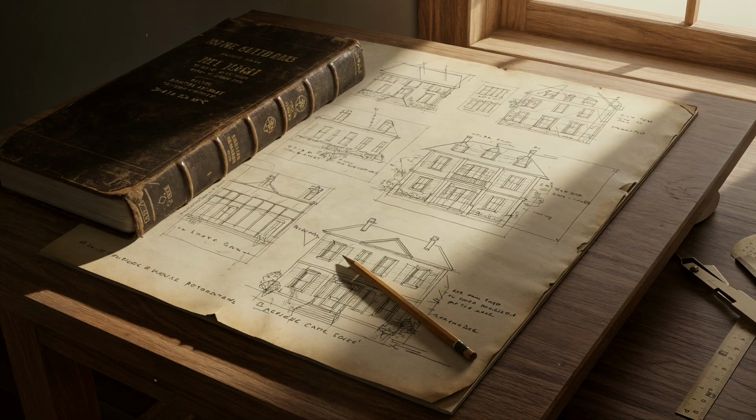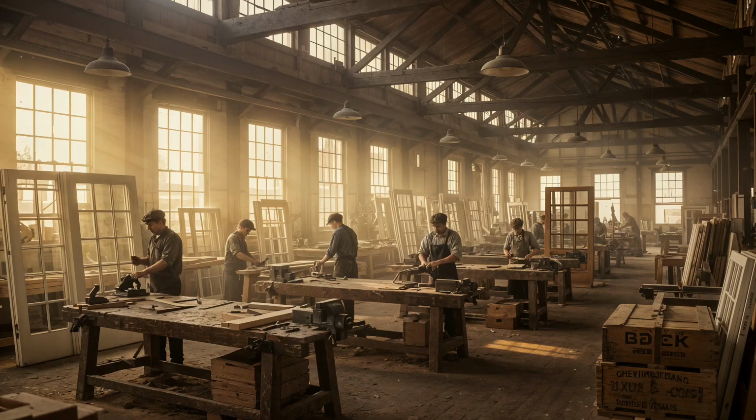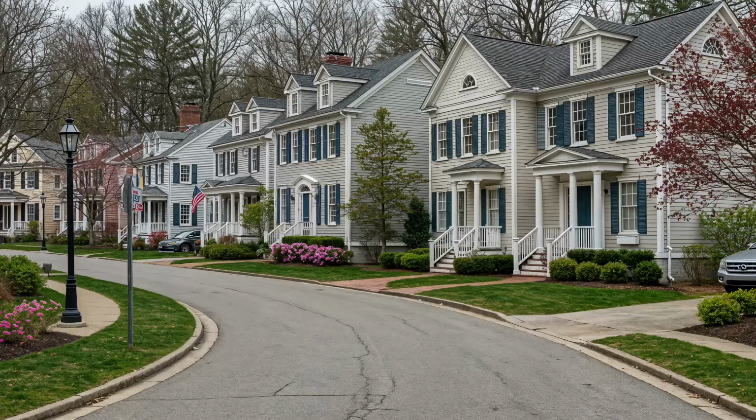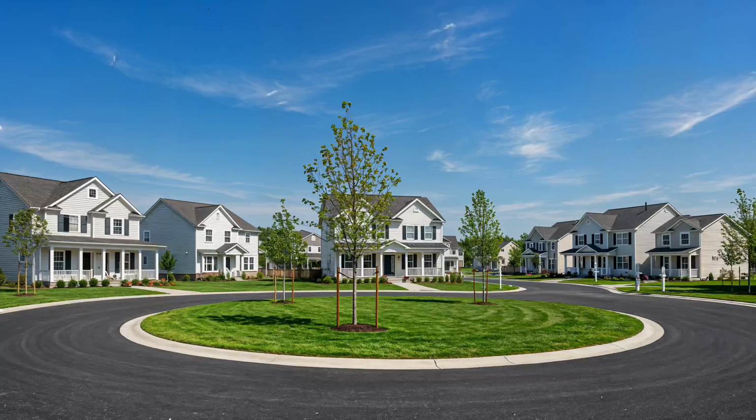And thanks to pattern books and mass-produced building materials, builders could replicate this signature look affordably across growing suburbs. Even today, its influence is everywhere, from mid-century subdivisions to newly built homes that echo the same balanced facade, shuttered windows, and classic entry that defined the movement over a century ago.